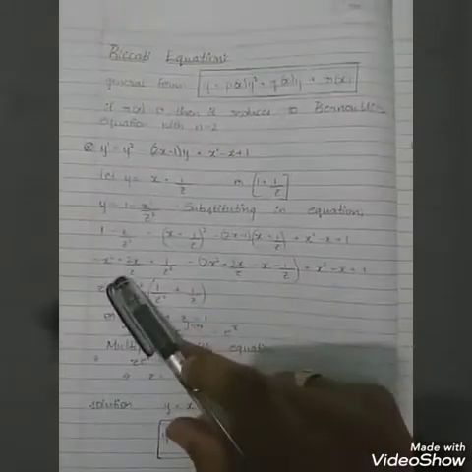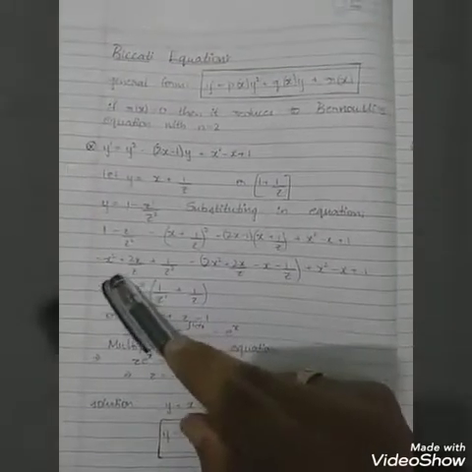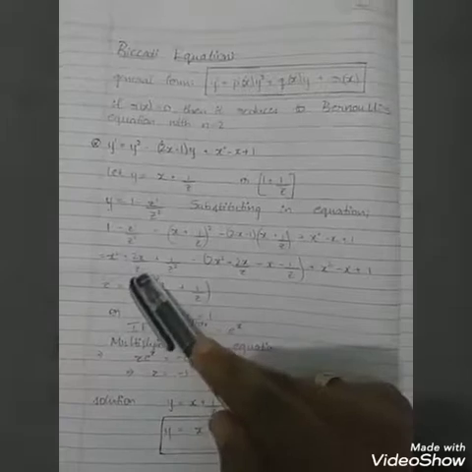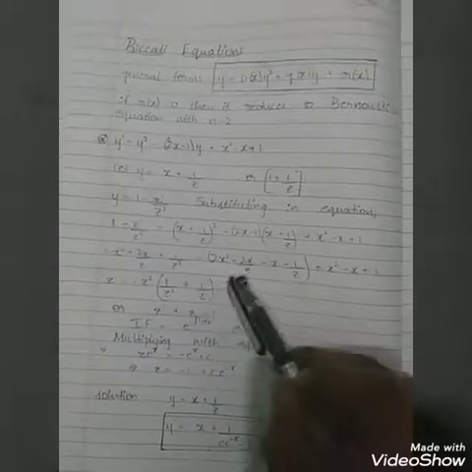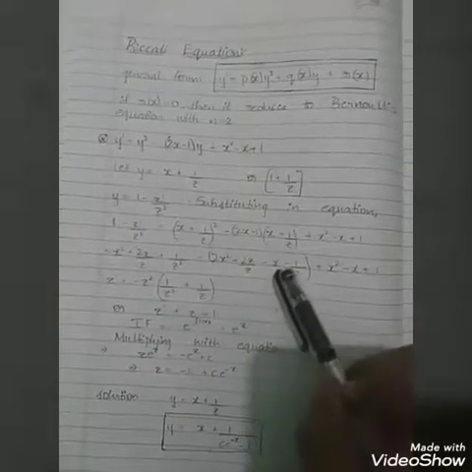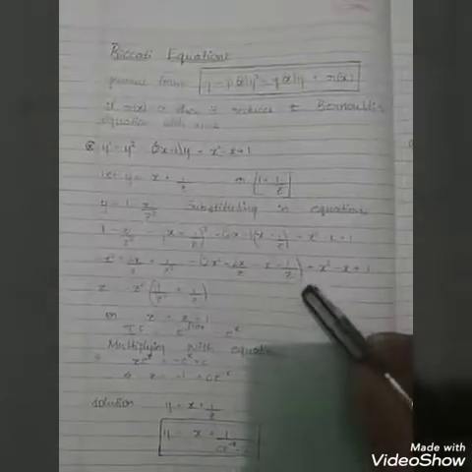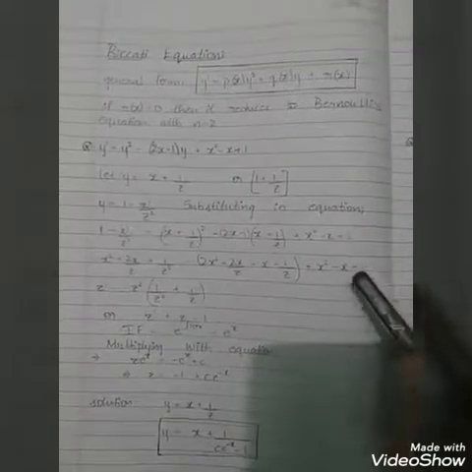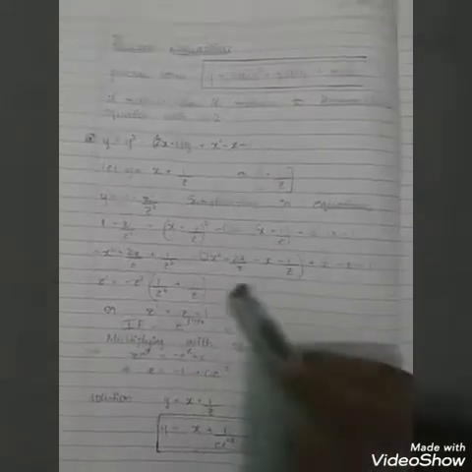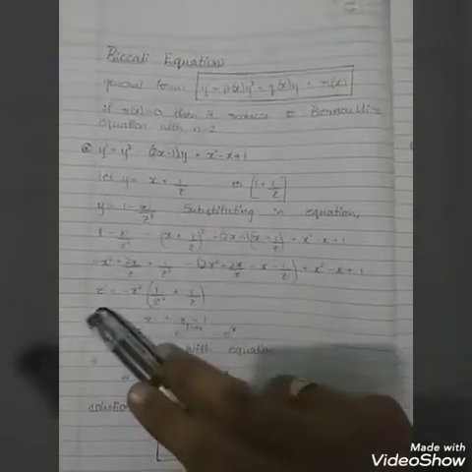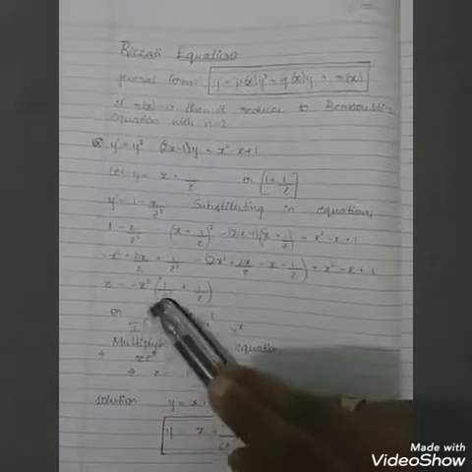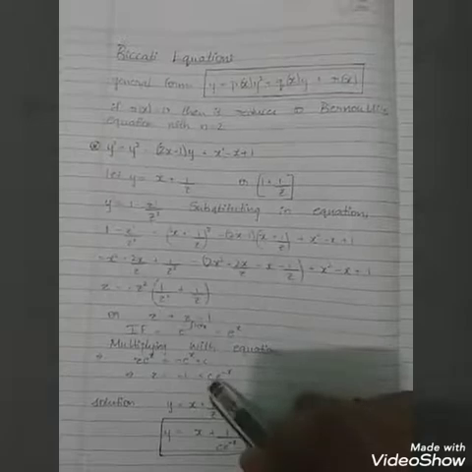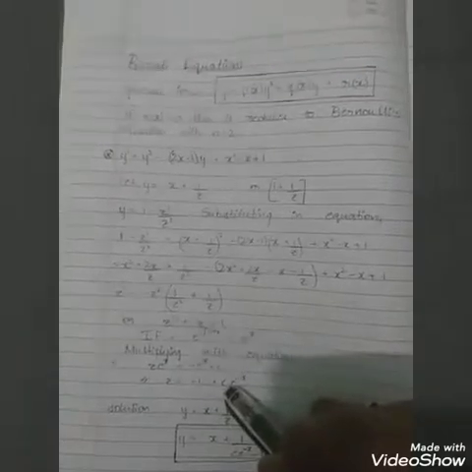So this is nothing but, after rearranging, x square plus 2x by z plus 1 by z square minus 2x square plus 2x by z minus x minus 1 by z plus x square minus x plus 1. Here it's nothing but z dash is equal to minus z square into 1 by z square plus 1 by z.